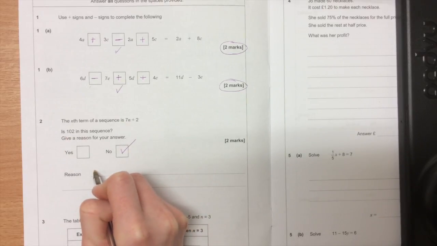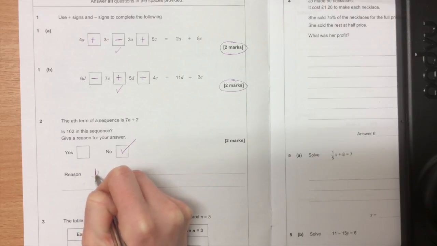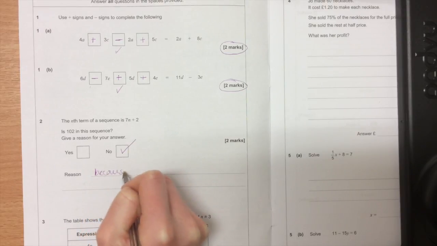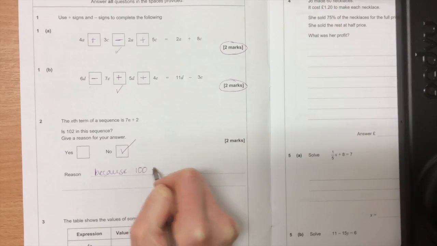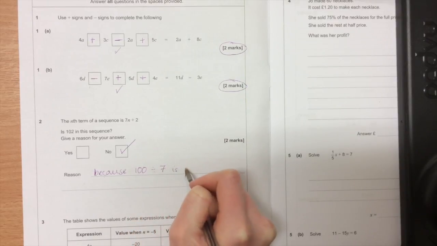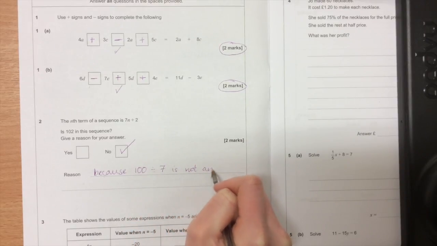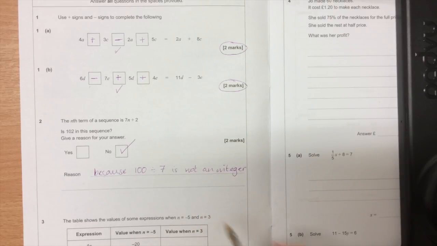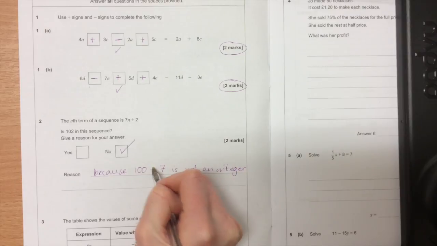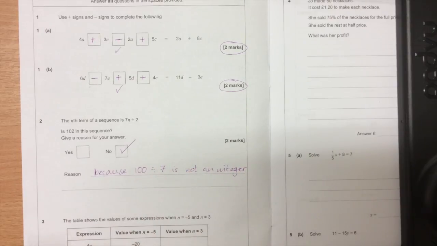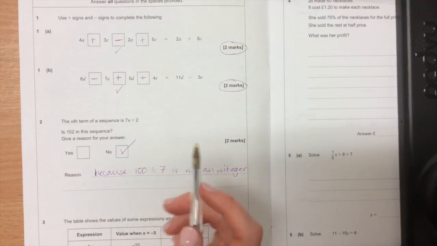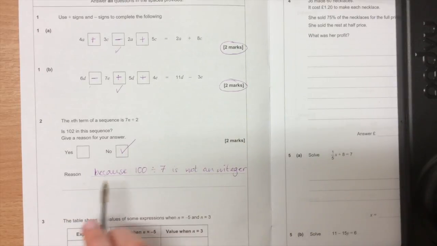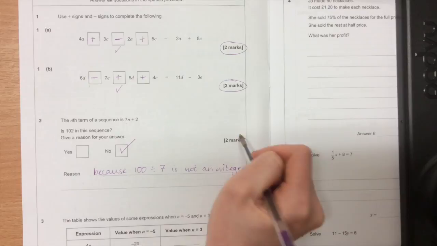Well, no, because 100 divided by 7 is not an integer. By integer, I mean whole number. Or you could have actually worked out the answer and said no, because 100 divided by 7 equals 14 point, etc. So 1 mark for saying no and 1 mark for the reason.